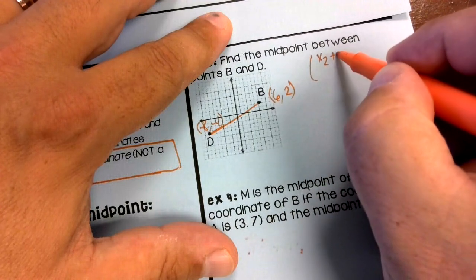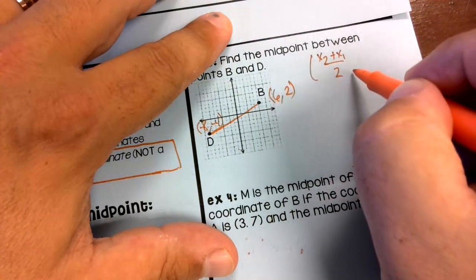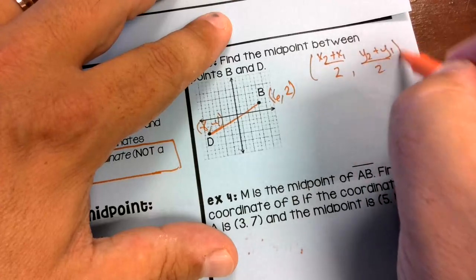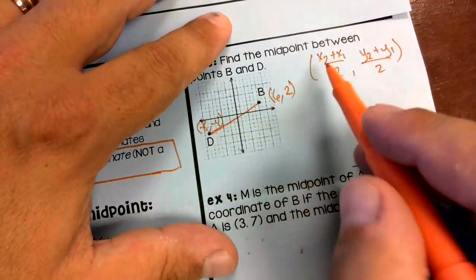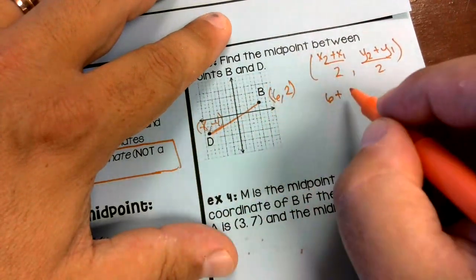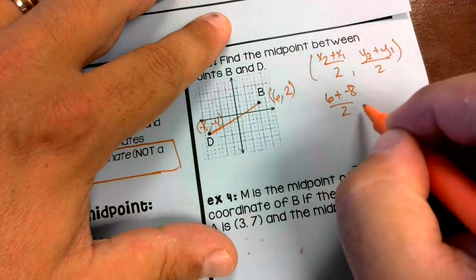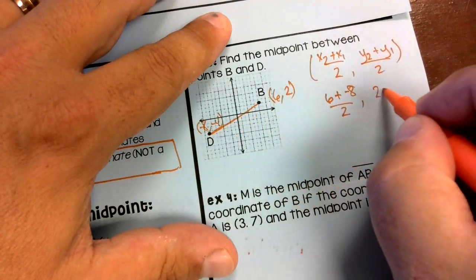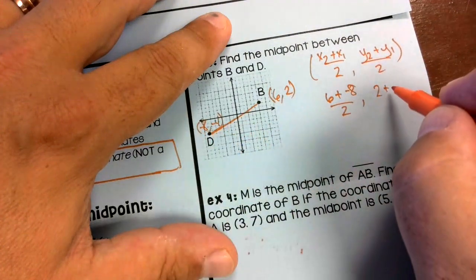I have my formula, and I just plug into the formula. I look here, my second x value, I'm going to use 6, plus my first x value, -8. And then my second y value is 2, plus my first y value, -4.